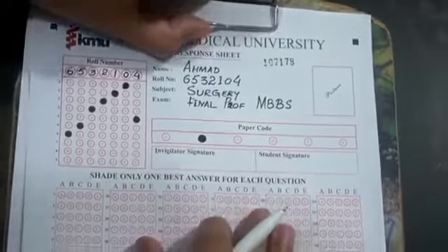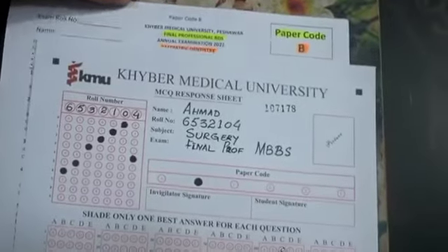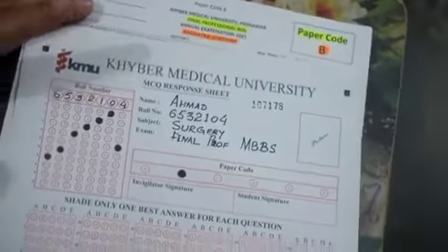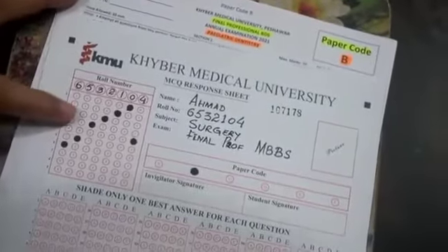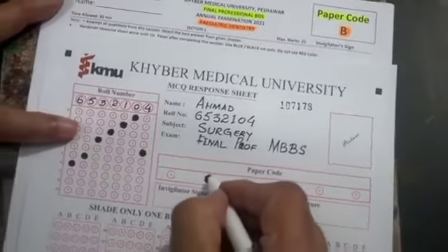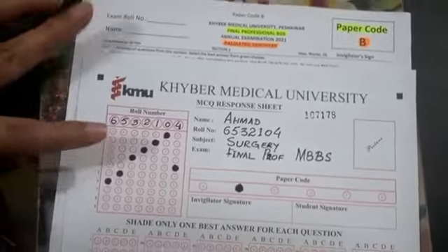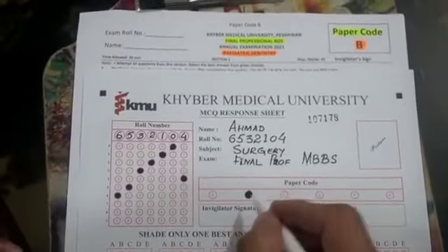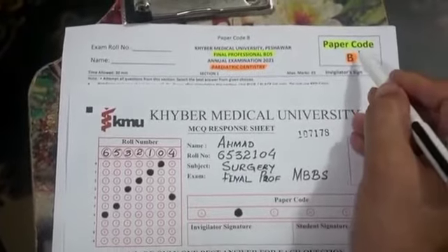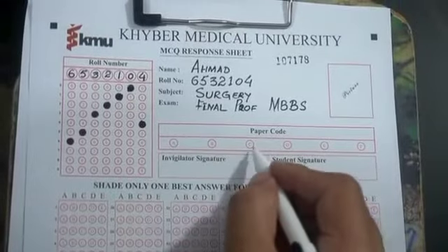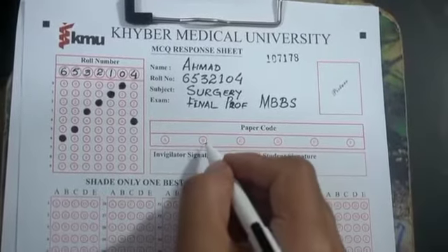Since each question paper has a particular code written in alphabets on its top right hand corner, you are required to select and shade the bubbles with the proper paper code written on your question paper. For instance, if you have a question paper with paper code B, then you are required to shade paper code B on the response sheet.